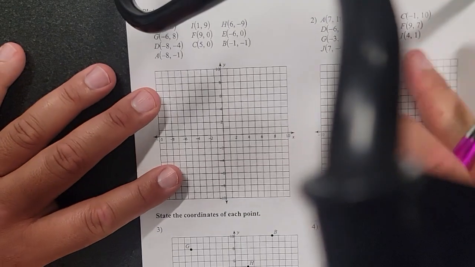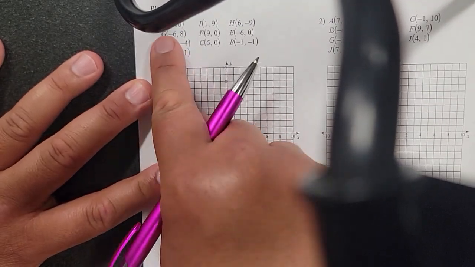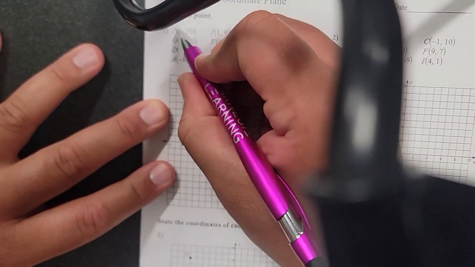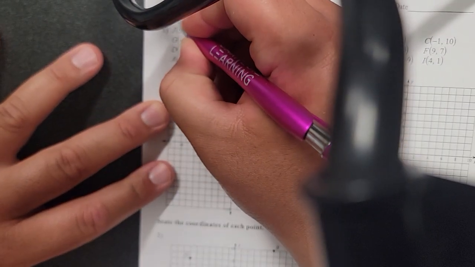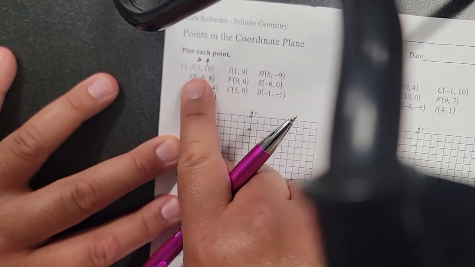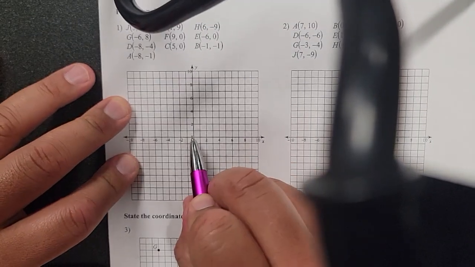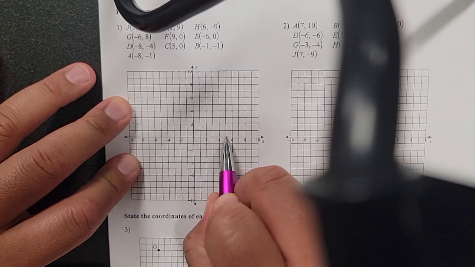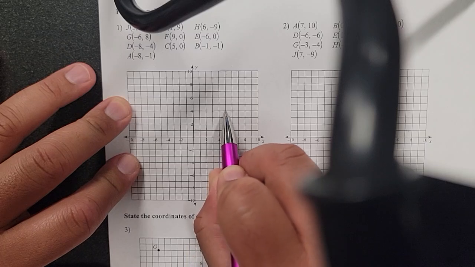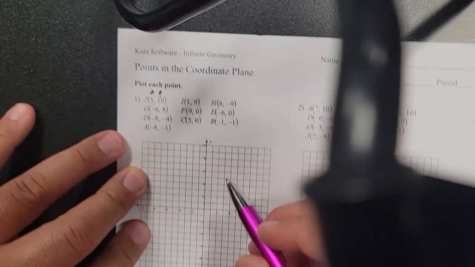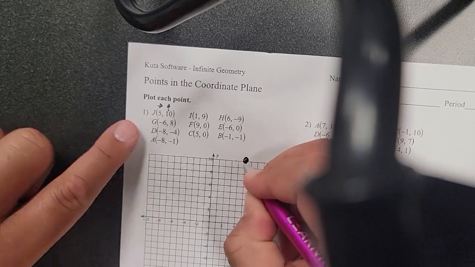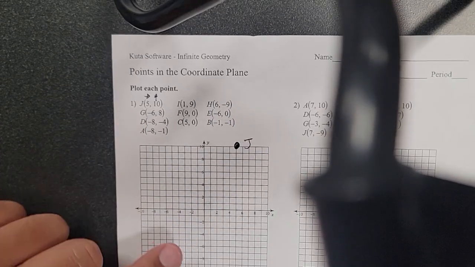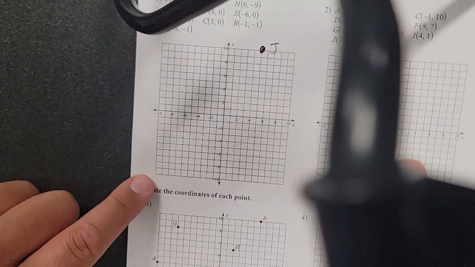Now on the back, you're going to label the points, and you're going to put the letter next to it. So we have like 5, 10. Remember, this goes first. It's positive, so it goes to the right. This goes up, to the right and up. So you have to say 0 in the middle. 0, 1, 2, 3, 4, 5. Then 0, 1, 2, 3, 4, 5, 6, 7, 8, 9, 10. Put the dot, and this is going to be the letter J. And you're doing that for both of these.